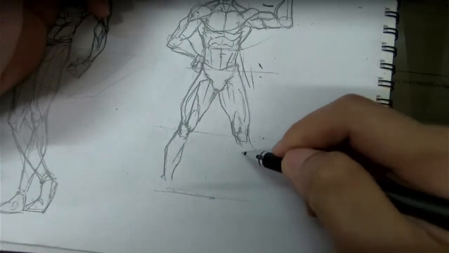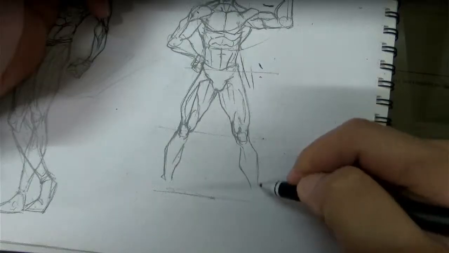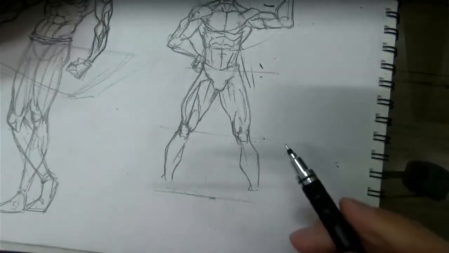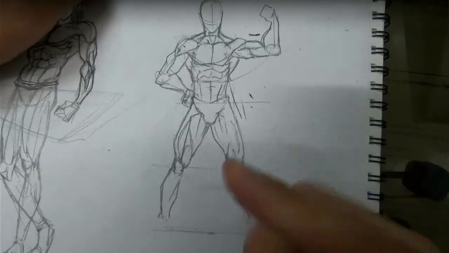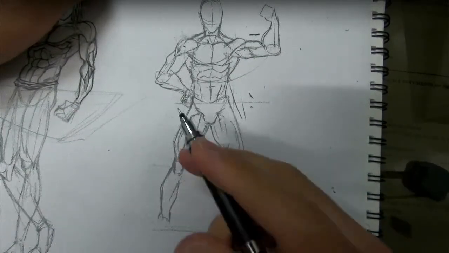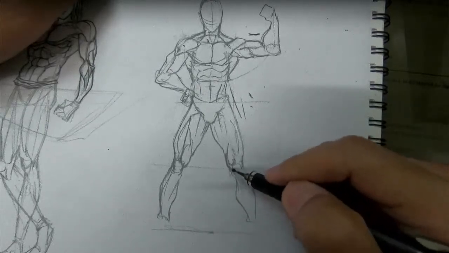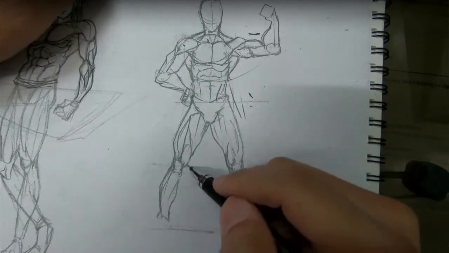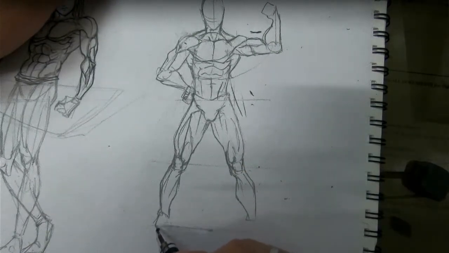So this is the side of your body, and it's really good to memorize or familiarize yourself with the muscle groups.